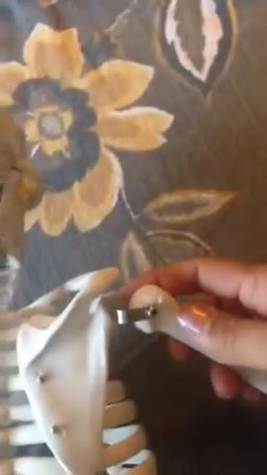These are the appendicular bones. We're going to start with the clavicle, which is up here. The scapula is back here. The coracoid is right here.